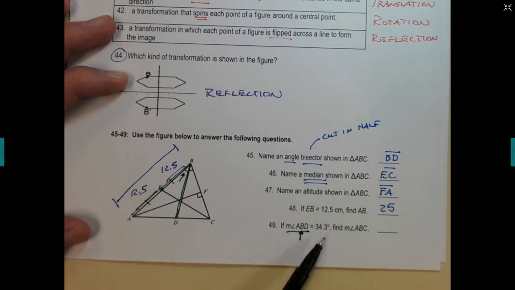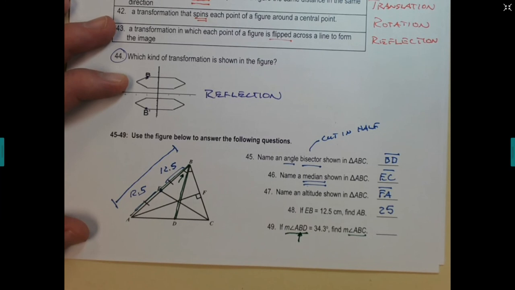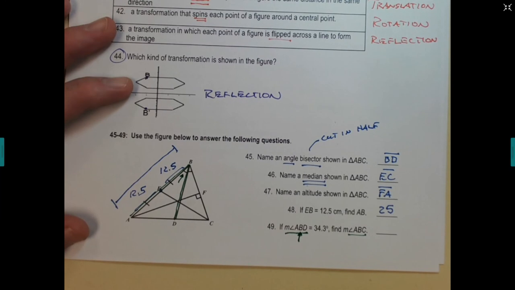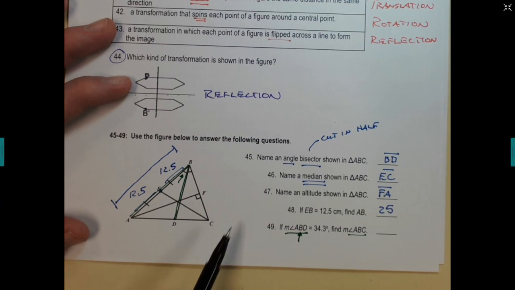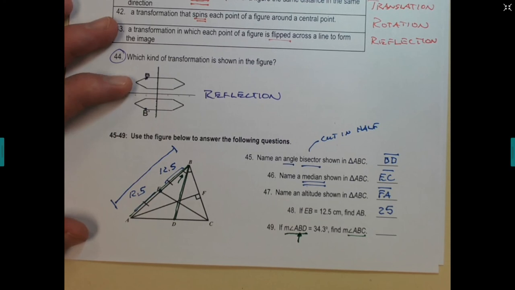If that angle is 34.3 degrees, how are we going to find the entire angle, which is ABC? You have to double it. Yeah, we're playing these simple games. I really hope everybody looks forward to a problem like this. What's 34.3 doubled?